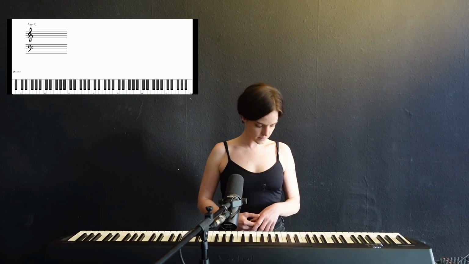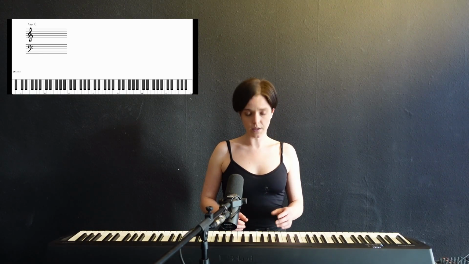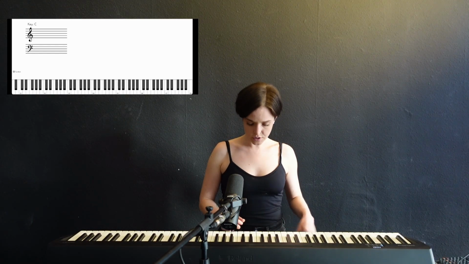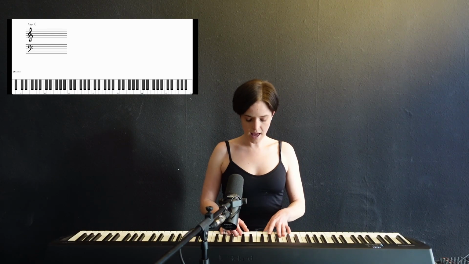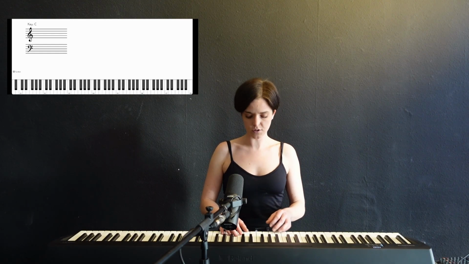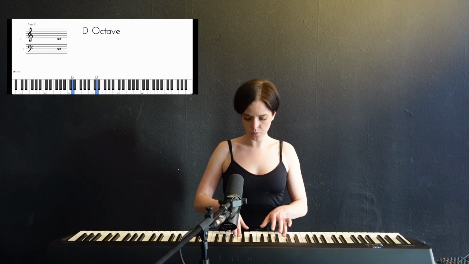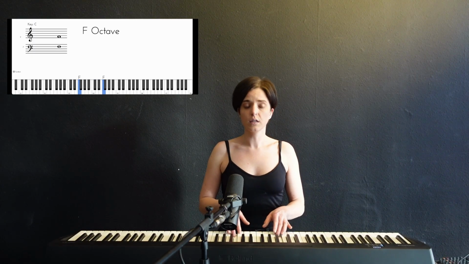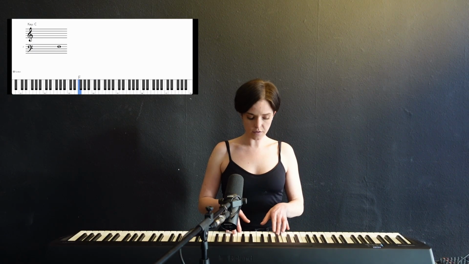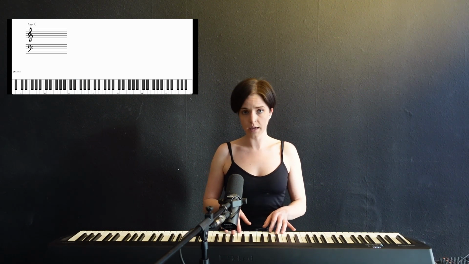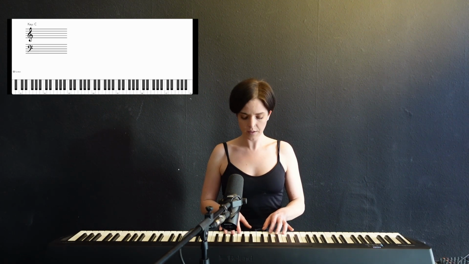The second one is Dorian. And Dorian is a minor scale. And it has different half tones here. So we start on D, so this is our new 1. E is our new 2. And F is our new 3. So we have the first half step not on 3 to 4 anymore, but 2 to 3.